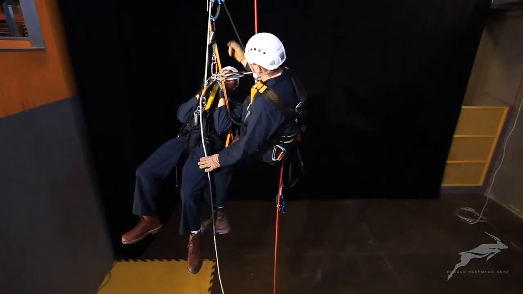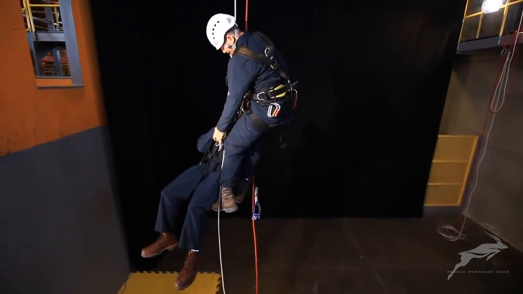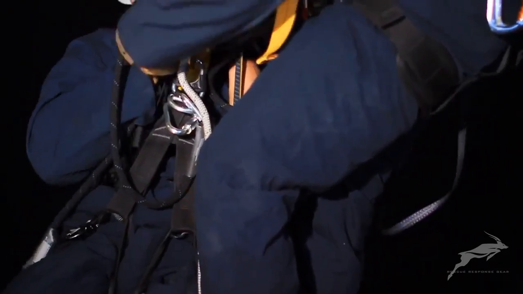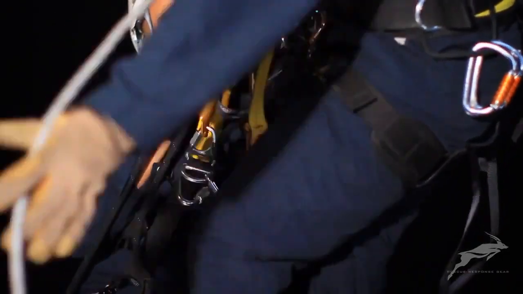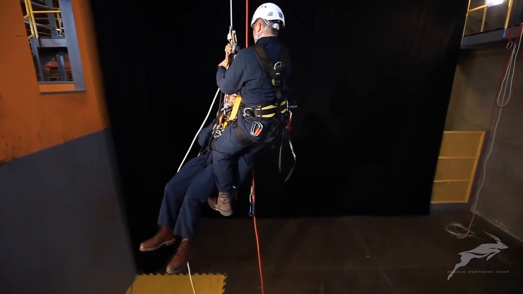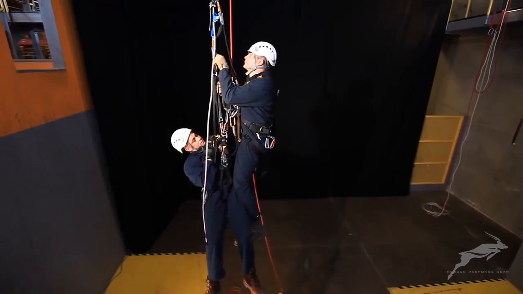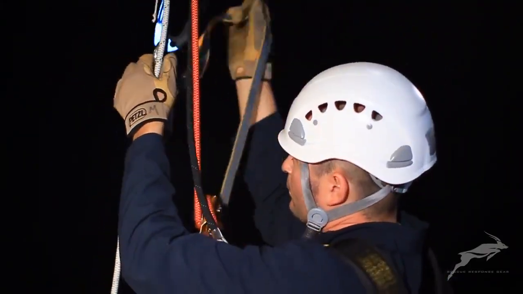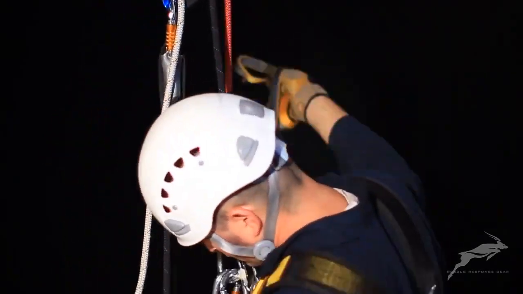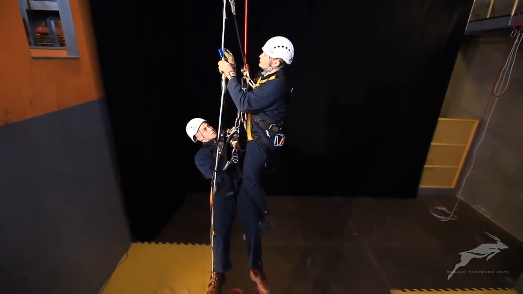Next, the rescuer stands in the foot loop and pulls upwards on the casualty's harness, raising the casualty enough to enable the chest ascender to be disconnected from the rope, and the casualty be lowered onto the rescuer descender. The casualty's hand descender is then removed.